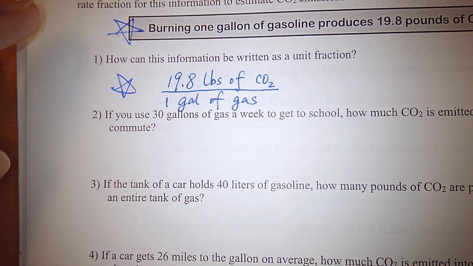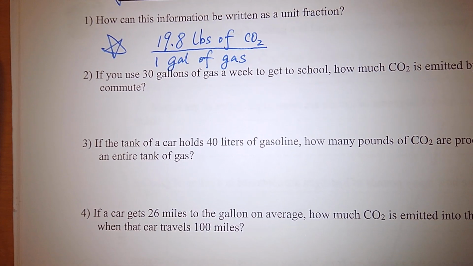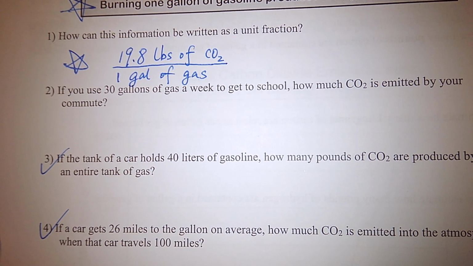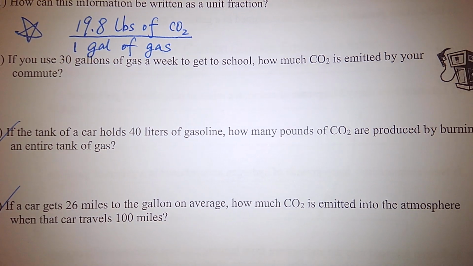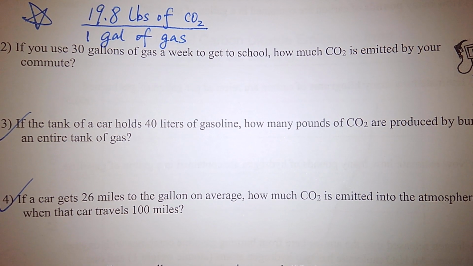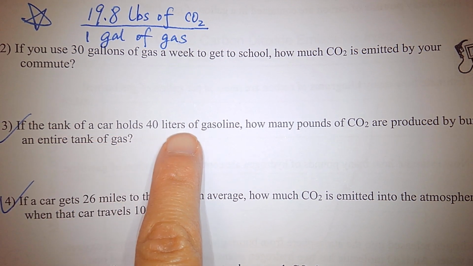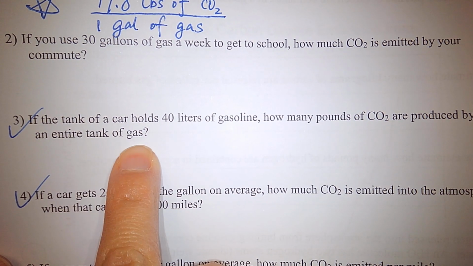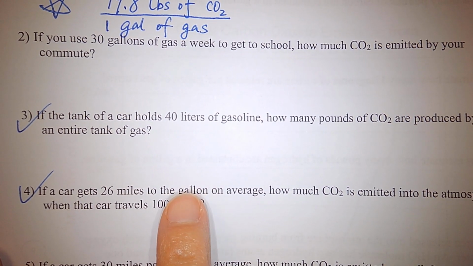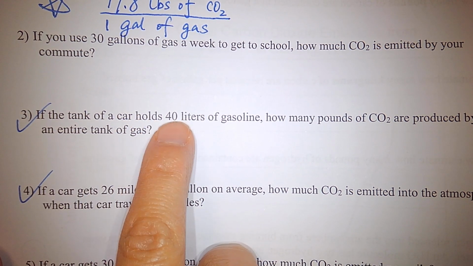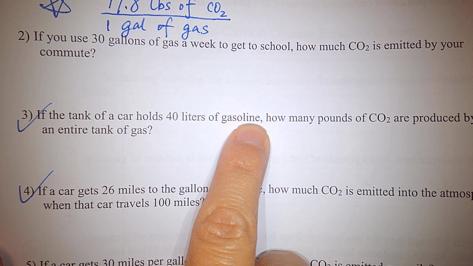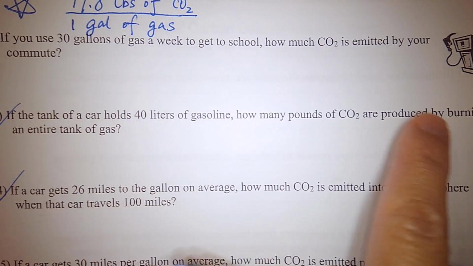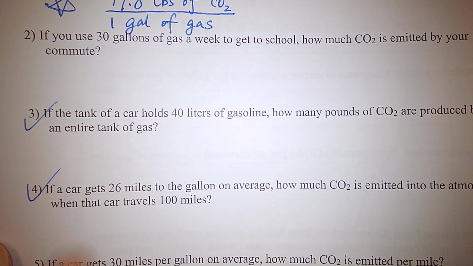You're supposed to do all of the 5 problems, but here I'm going to pick 2 problems. We can do both of these 2 questions together. So question 3, I'm going to ask a volunteer to read it for us. Christine? If the tank of a car holds 40 liters of gasoline, how many pounds of CO2 are produced by burning an entire tank of gas? Very good, thanks. So a tank of a car holds 40 liters of gas. How many pounds of CO2 are produced by burning an entire tank of the gas?